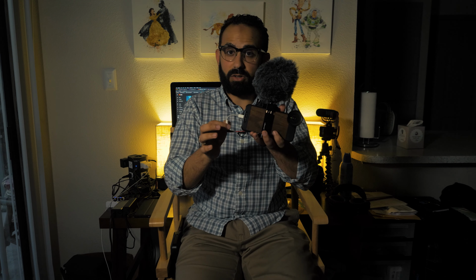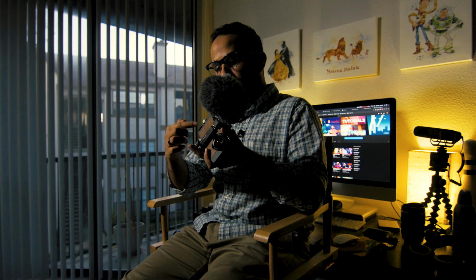But because iPhone 7 and higher models do not have a headphone jack, I have to have the additional dongle to plug that into the phone so that way I could use it with whatever app I was using. And to attach the microphone and to keep it in place, I have it attached to this phone adapter for a tripod.